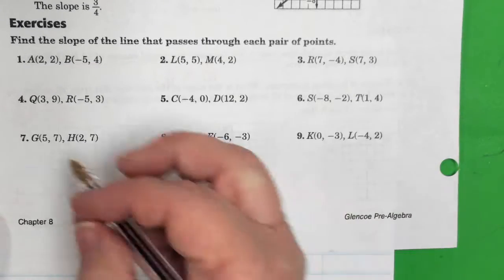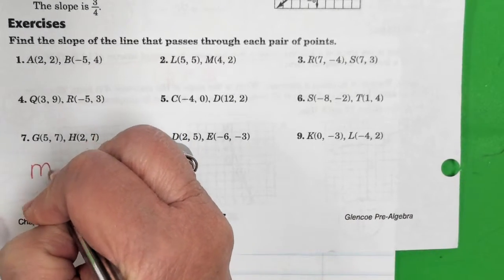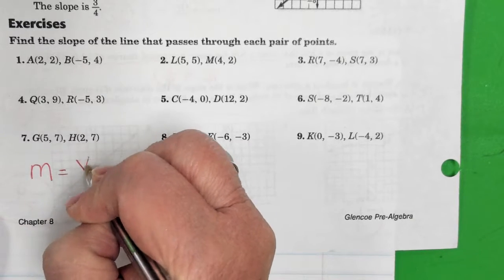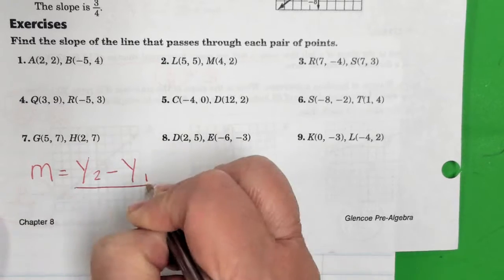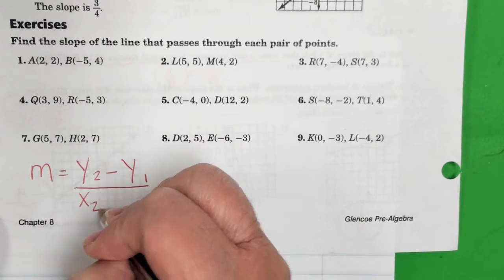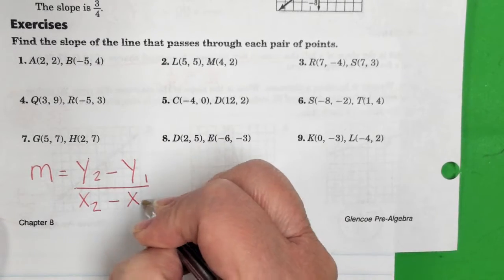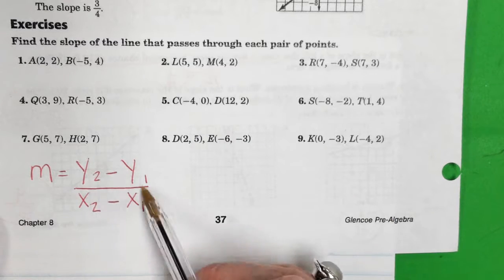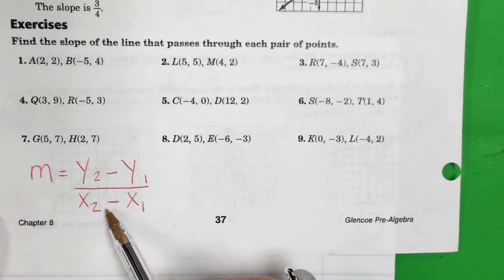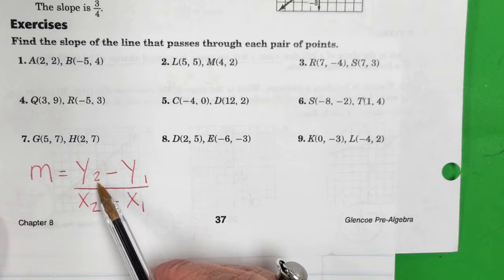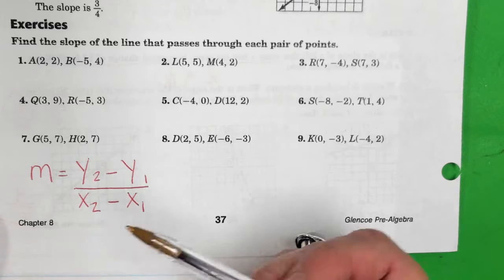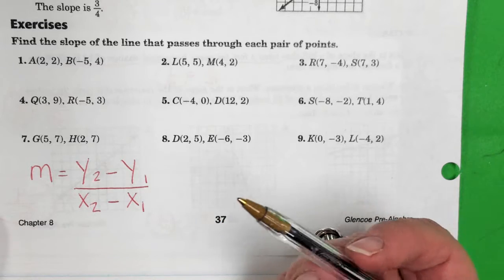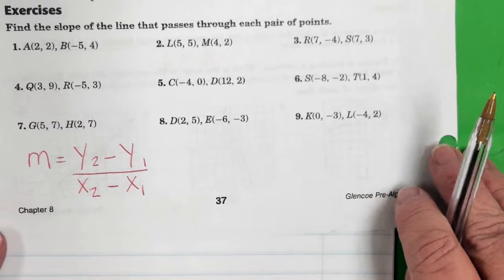First of all, the formula is slope equals y2 minus y1 over x2 minus x1. These are not exponents, so we're not going to square any of our numbers. These are simply called subscripts to help us determine which one we're going to use as point 1 and which one we're going to use as point 2.